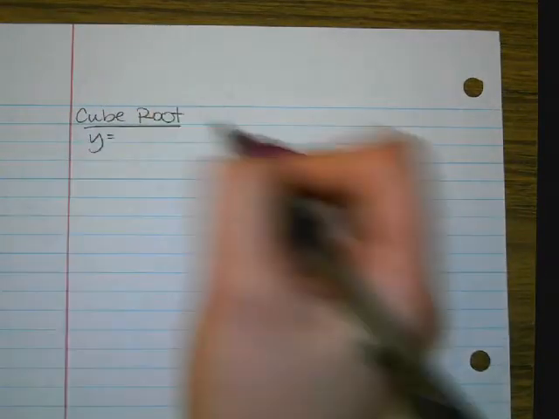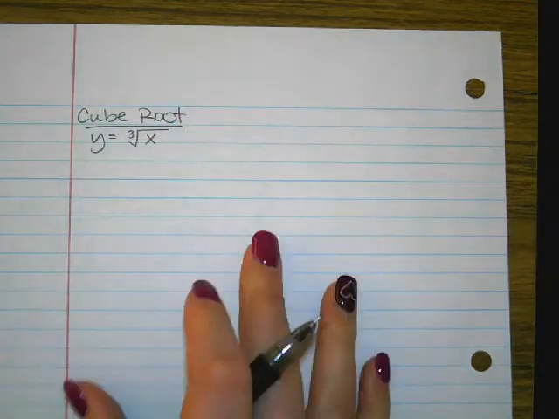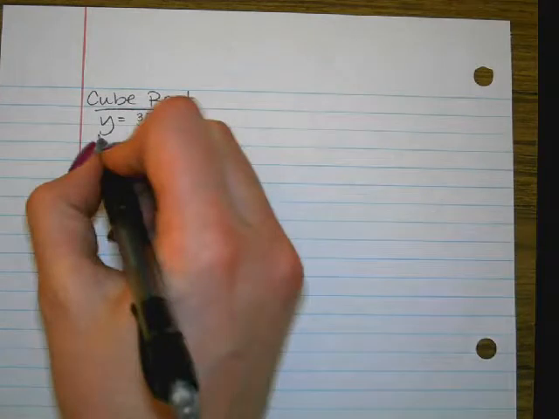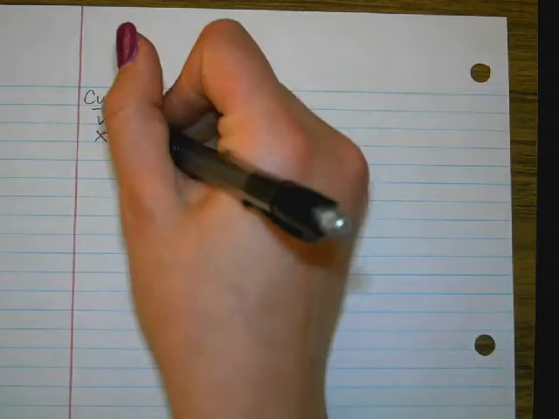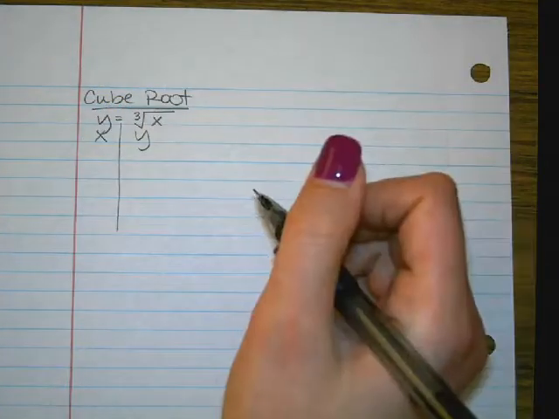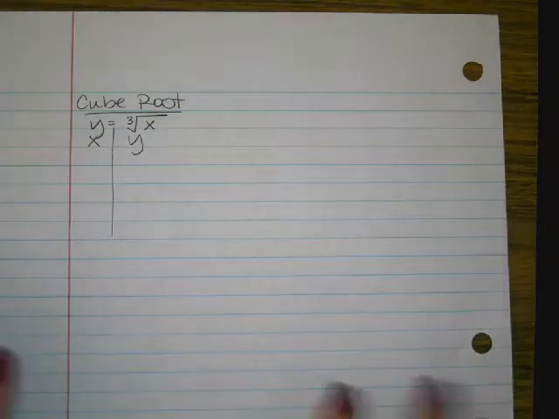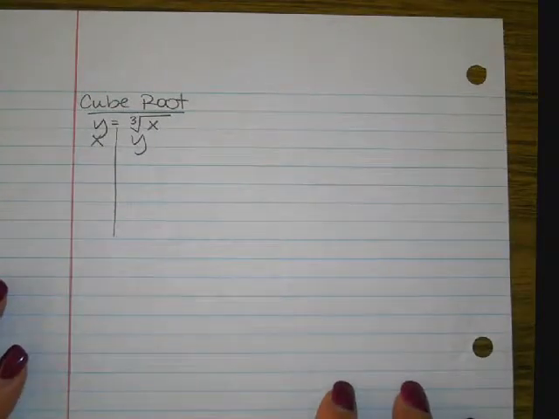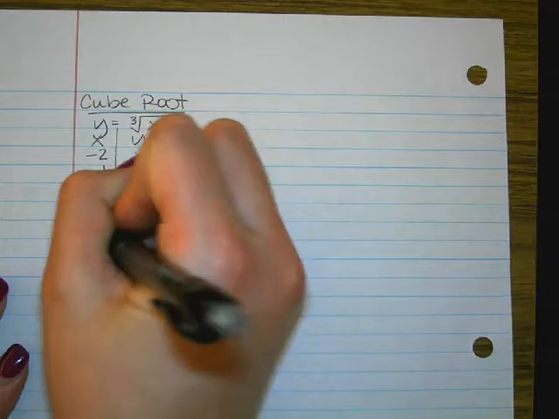So the last graph is y equals the cube root of x. And we're going to start it just like the other ones. All right, so what x values are we going to plug in? Yeah, the same. We're going to plug in -2, -1, 0, 1, 2.